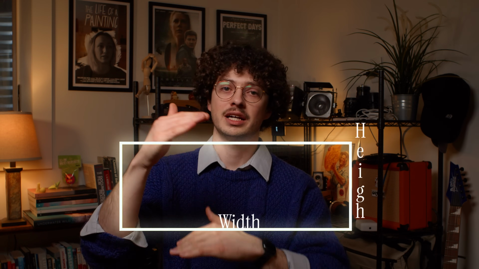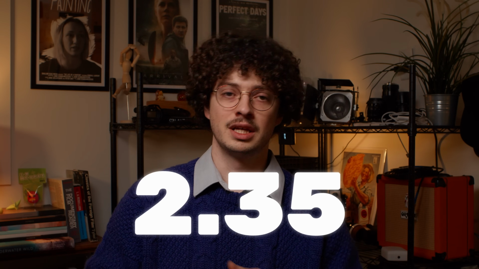First, let's get a quick definition of what an aspect ratio actually is. Basically, it's just the ratio between the width and the height of an image. It can be written like a ratio, like 4:3, or as a decimal, like 2.35. And these decimals can also be written as a ratio, like 2.35 to 1.